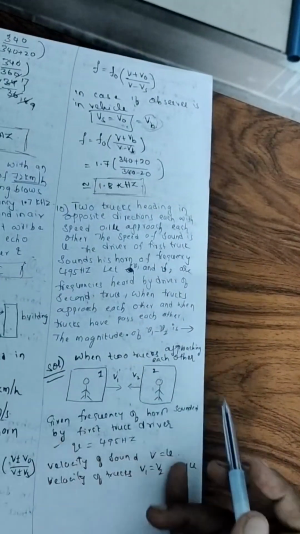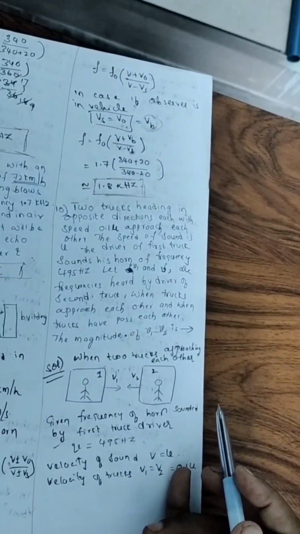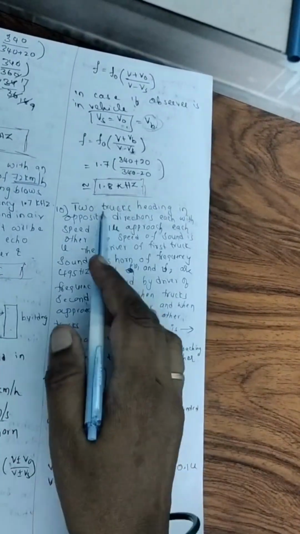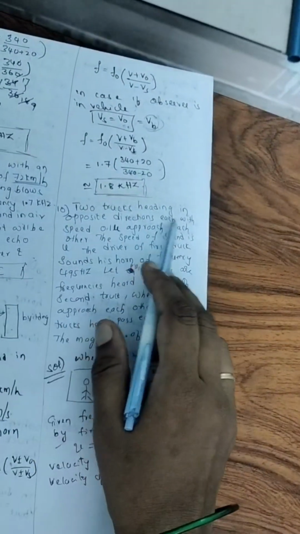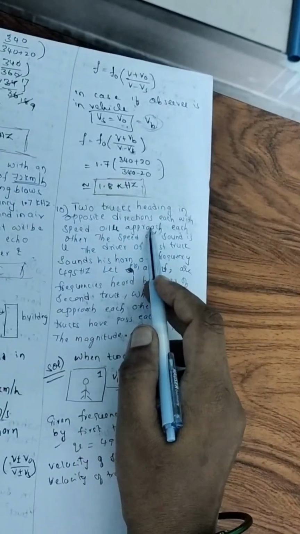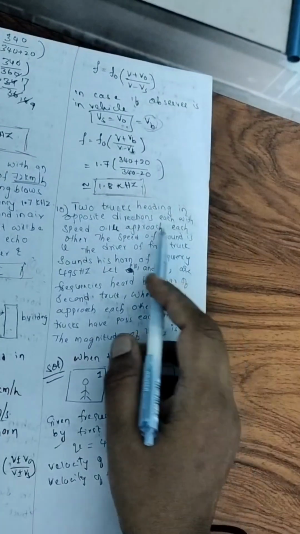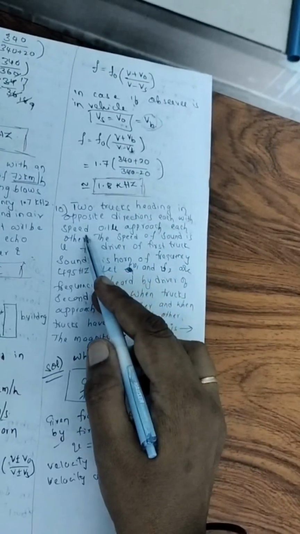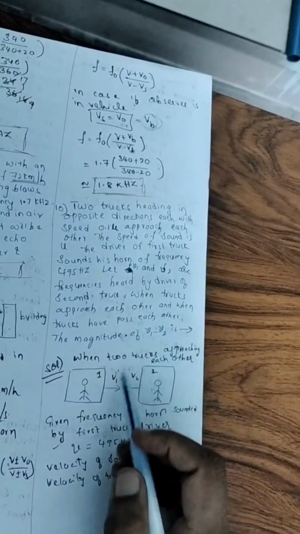Right? Now next, asked in the same 2020, okay: two trucks heading in opposite directions, each approaching the other with a speed of 0.1 u.